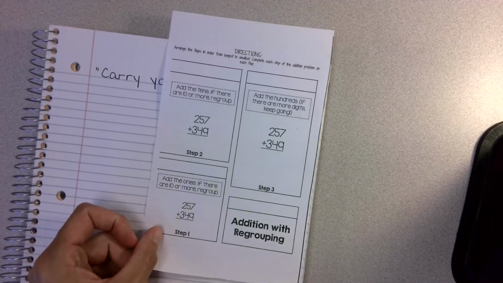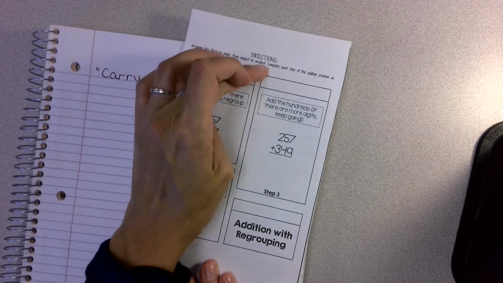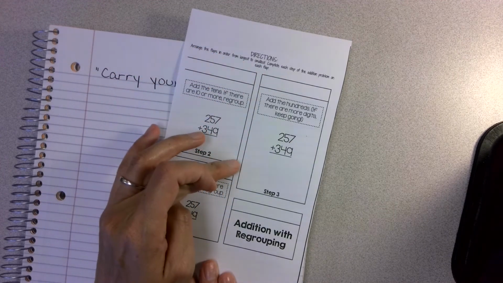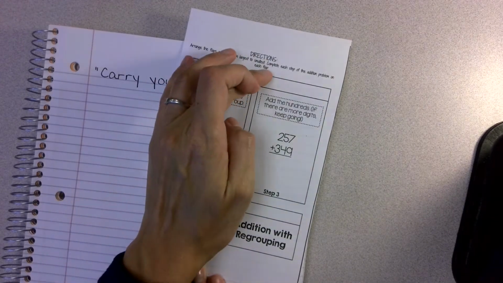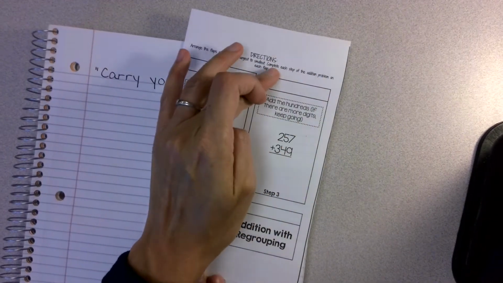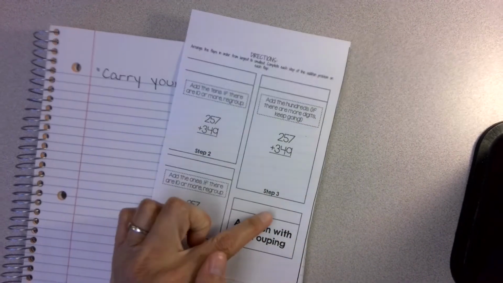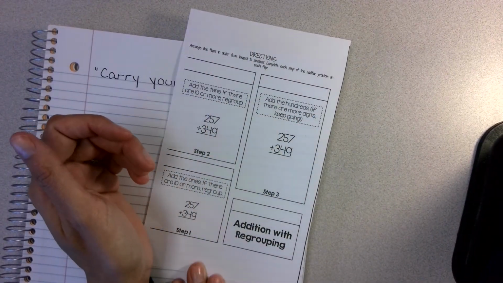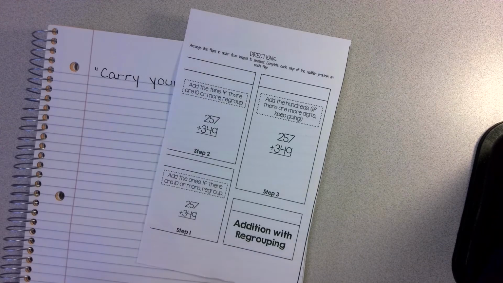So what you're going to do is you're going to cut out these 4 rectangles. So 1, 2, 3, 4. Make sure you leave this rectangle on the top because that's where you're going to glue. So go ahead and pause this video and cut those out.